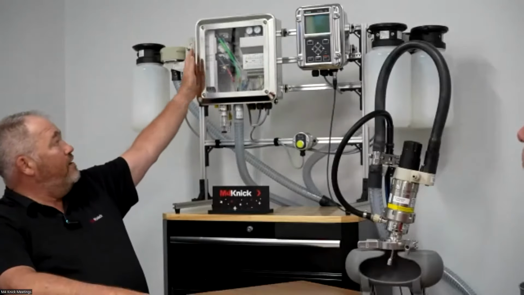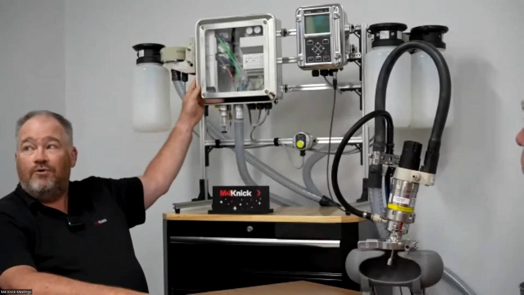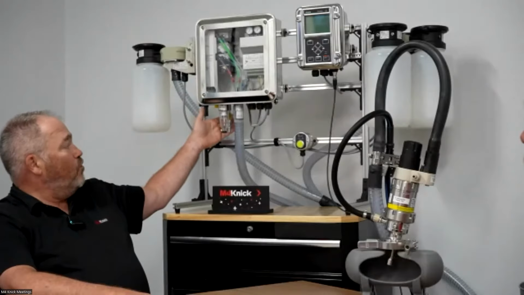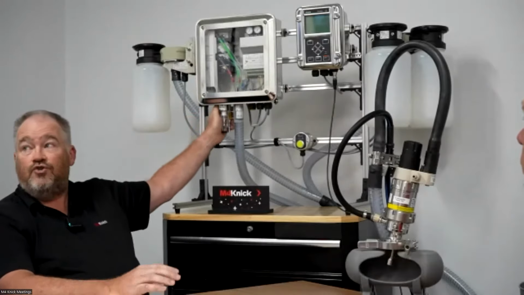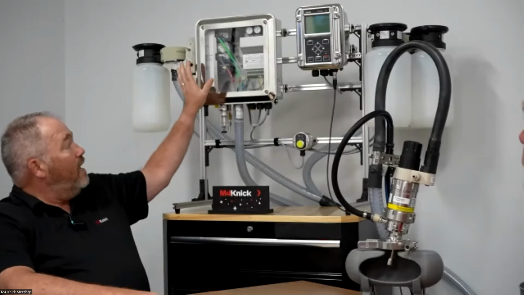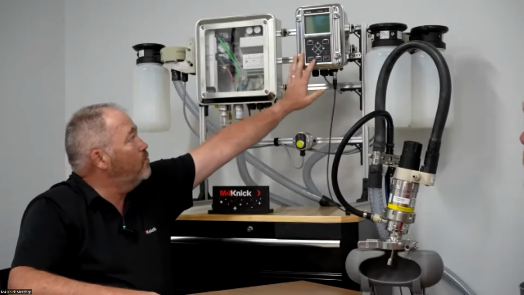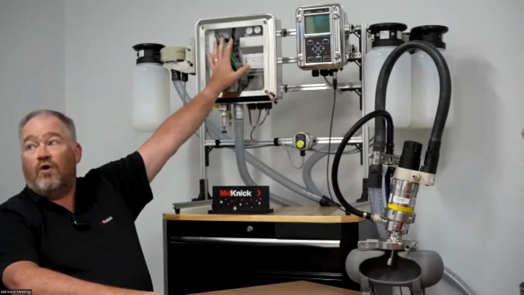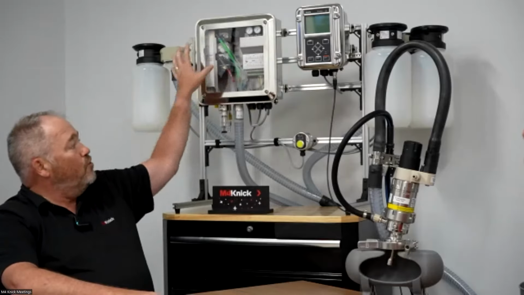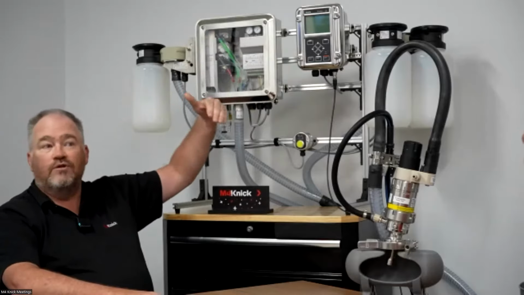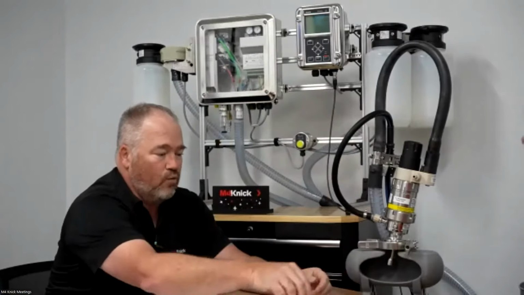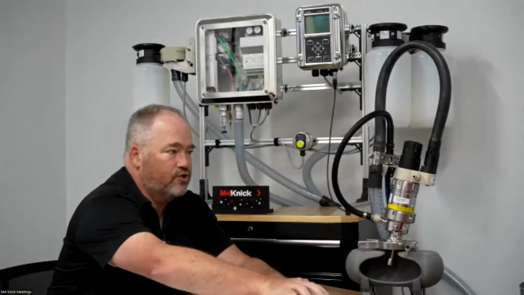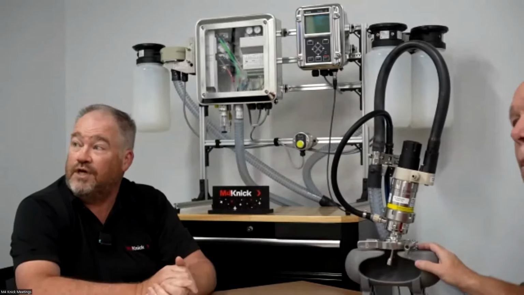Right here, we have the controller, which is an electro-pneumatic type system. So we bring in power to it from the transmitter. We bring in air because it's pneumatically operated. And then, of course, the transmitter will send signals based on a program back to the controller so it can follow the sequence and the proper timing to go to this device right here, which is where I'll let Joe show a little bit, but this is our retractable assembly.